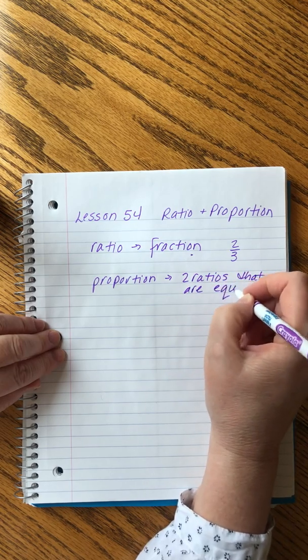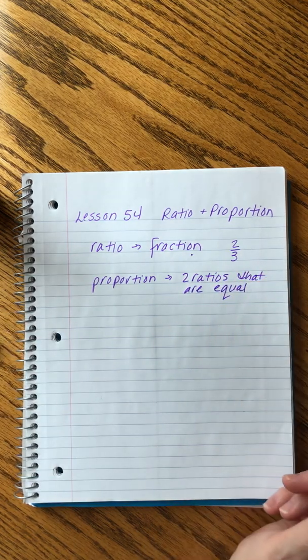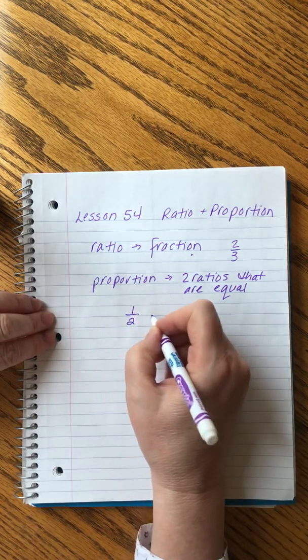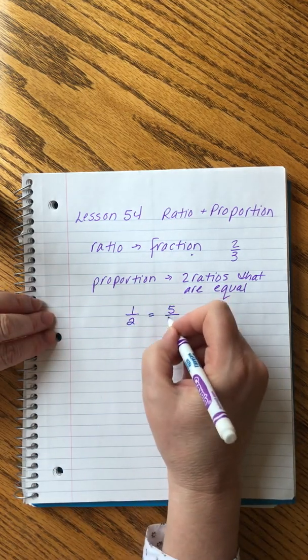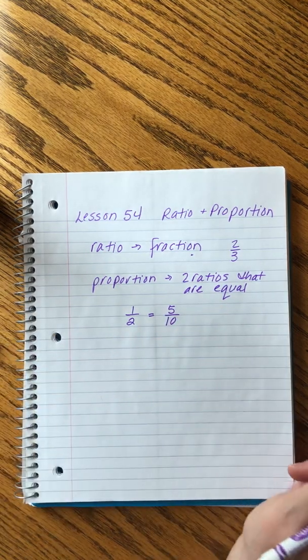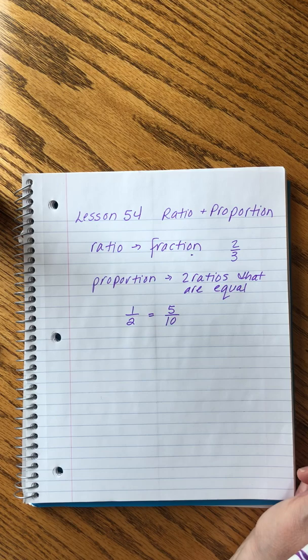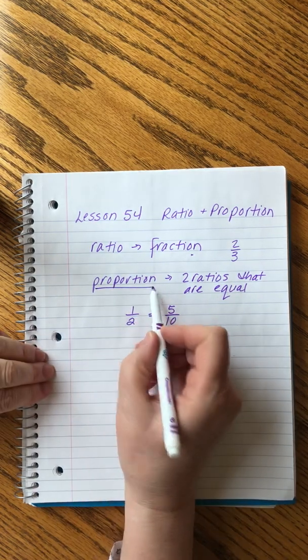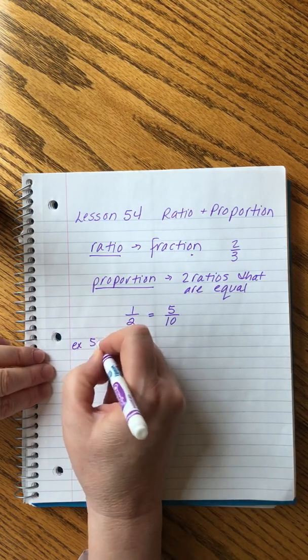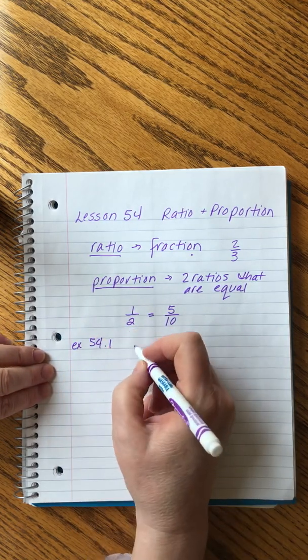And we deal with these a lot when we're talking about fractions and we're adjusting denominators on fractions. So we can say, for example, that 1/2 is equal to 5/10. That's a proportion, two ratios that are equal to each other. So what we're going to do is learn about solving proportions. Okay, so this is the kind of problem that we're looking at.